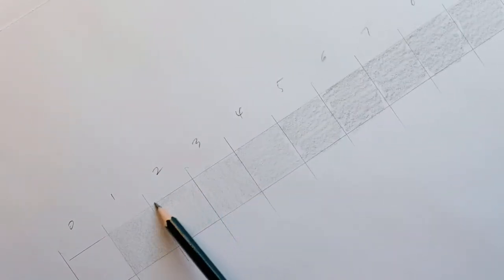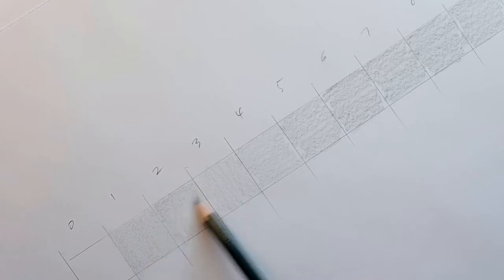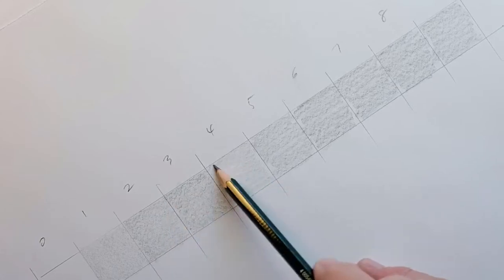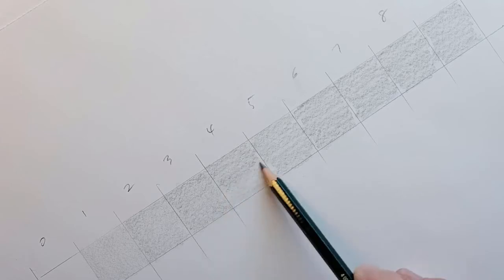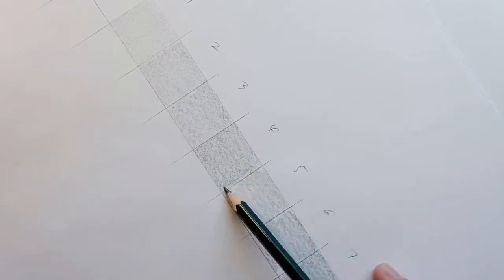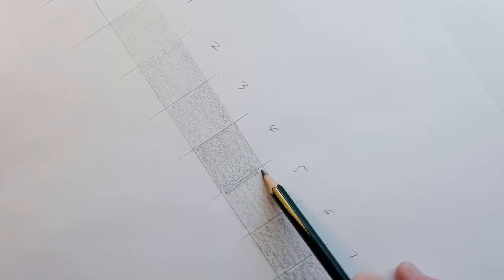So now just a little bit heavier here. And what you want is a clear difference between each step. Now I can go a little bit heavier, not too much heavier, just a little bit heavier again. And just try to keep them within the square. Okay, a little bit heavier again for 5.